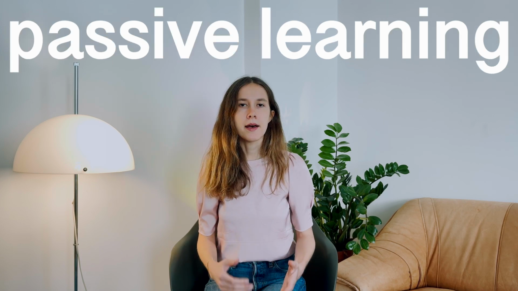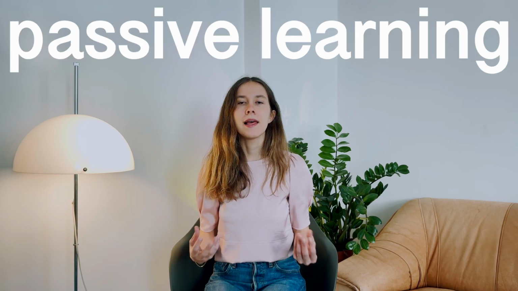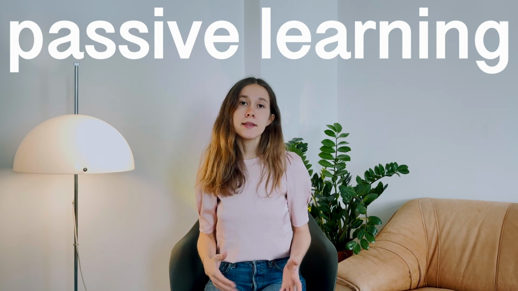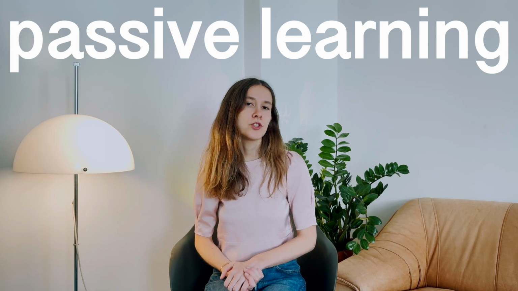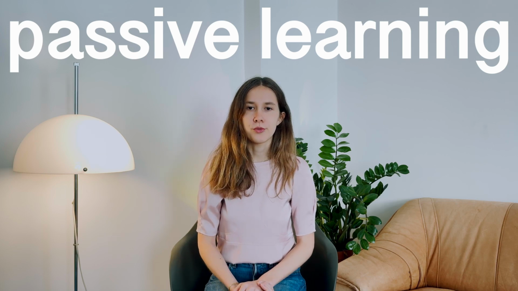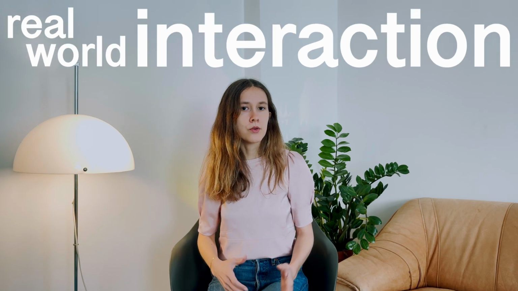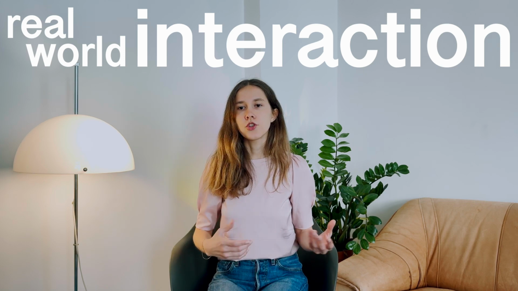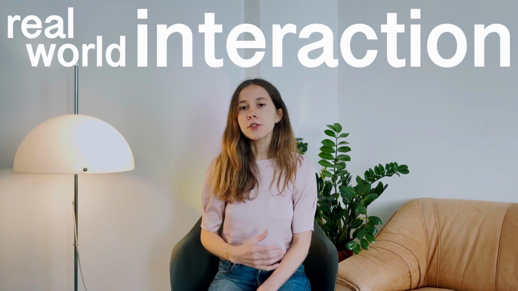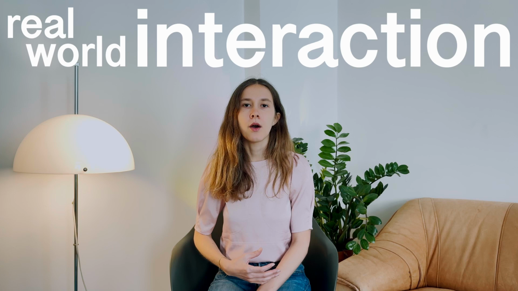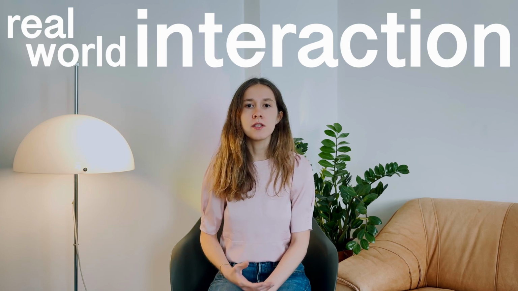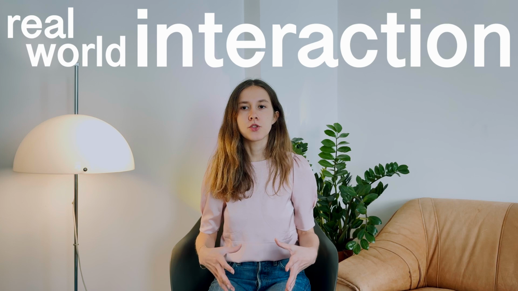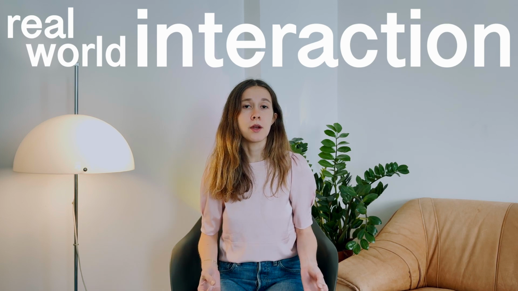Then there's passive exposure, where you let the language sink in naturally. It's the easiest and arguably the most enjoyable form of language learning. And then finally, there's real interaction, where you turn knowledge into communication. It also builds confidence. You learn how to navigate conversations, how to ask for clarifications, how to express yourself, even when your vocabulary is limited.